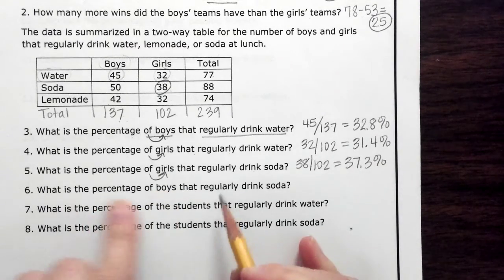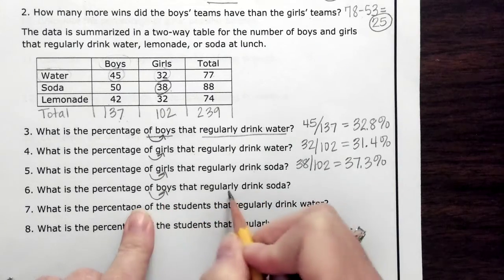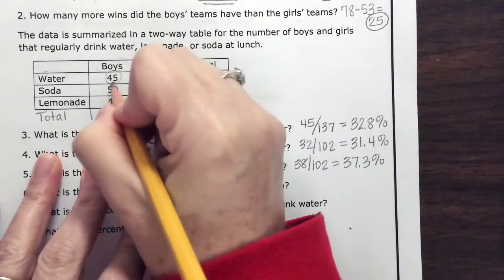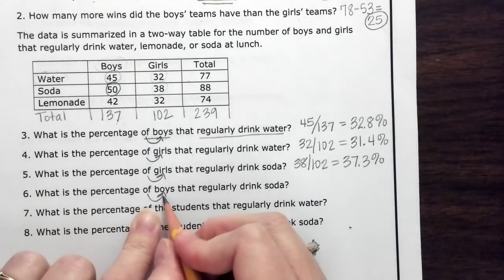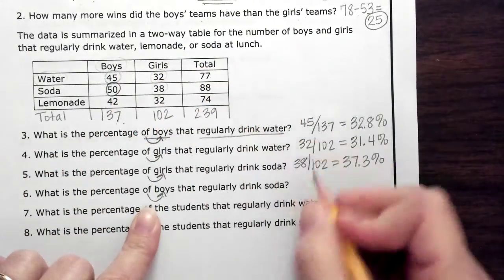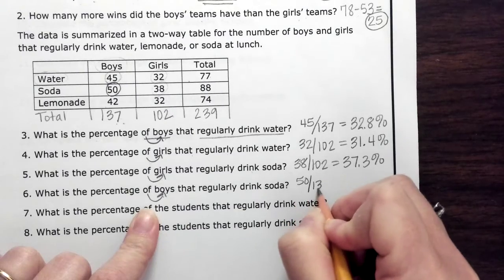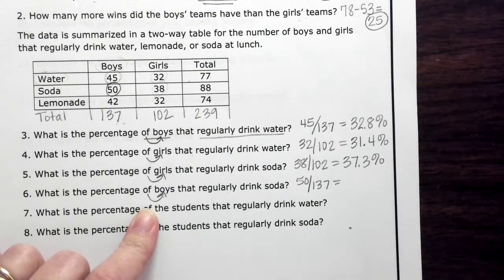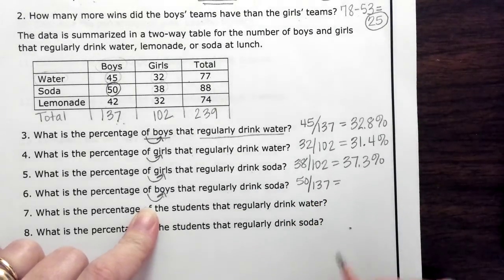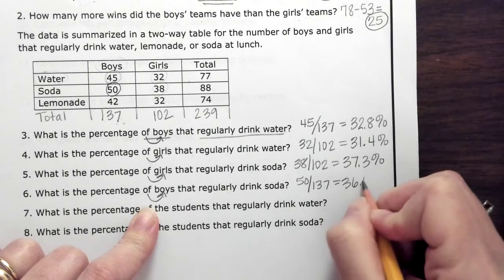Number 6, what is the percentage of boys that regularly drink soda? So boys that drink soda is 50. And after the word of is boys, so we're going to use our boys total. So we have 50 divided by 137. And that is 36.5%.